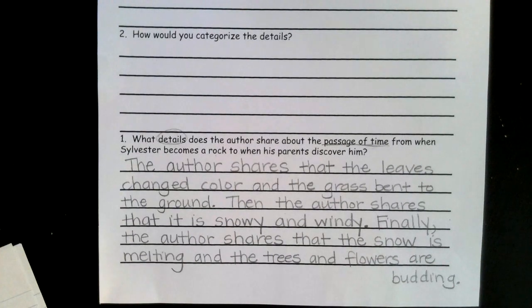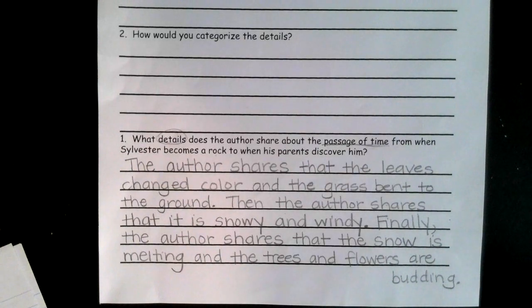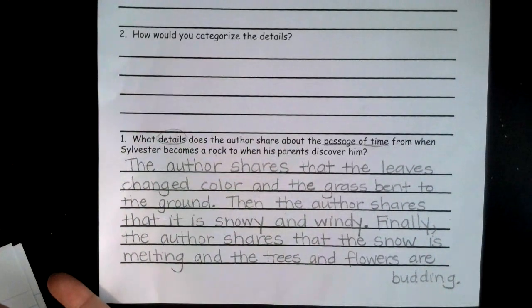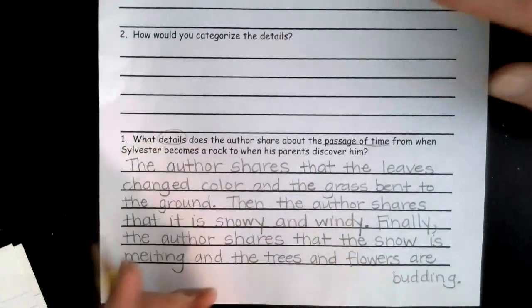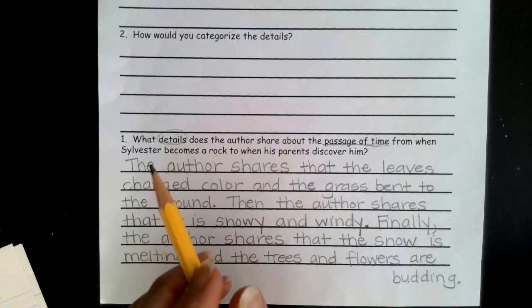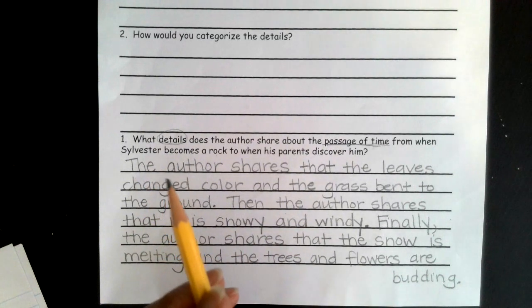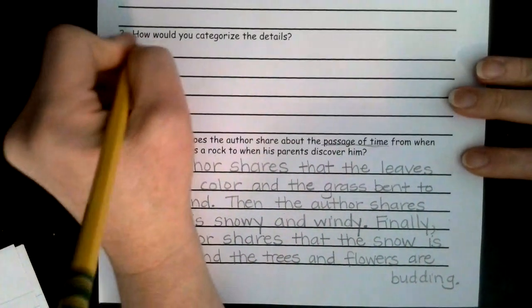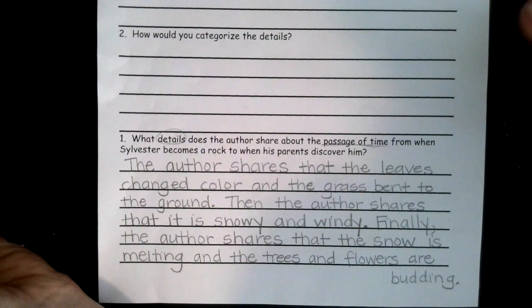Well, I would definitely group these details by the seasons. So we can just put that down. Now, if you would group them another way, you can write that down. But if categorize means to put them in groups, I would definitely choose to put them in groups by the seasons. We're going to answer in a complete sentence.